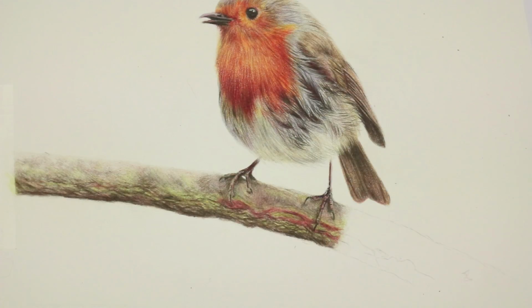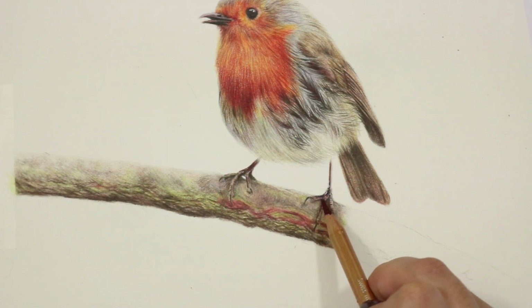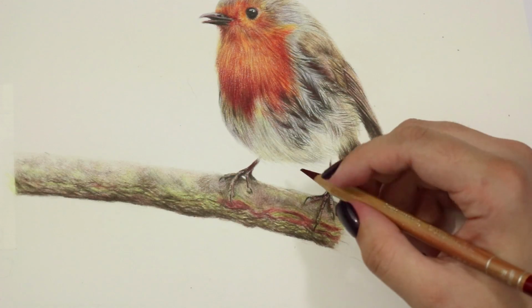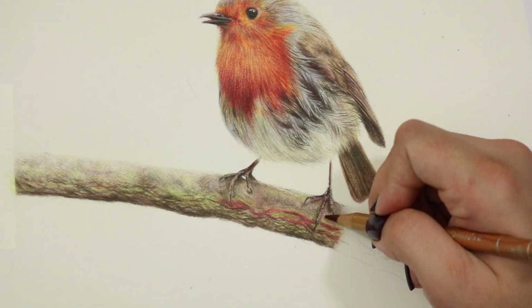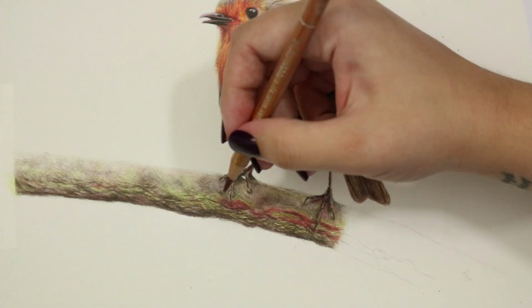I'm going to use some of the Cerulean brown to add a little bit more of a red note to some of these shadows and areas on the bark.